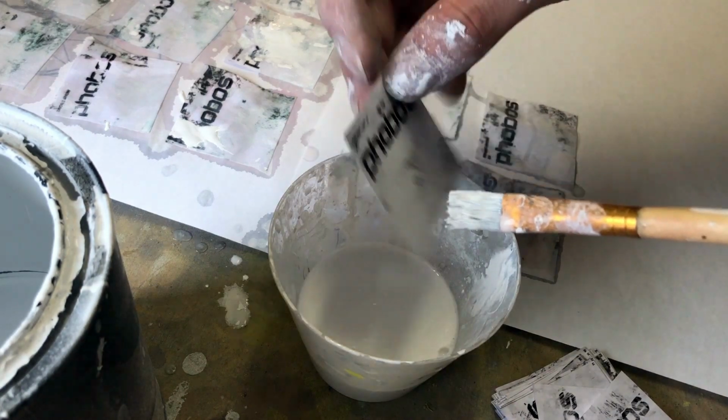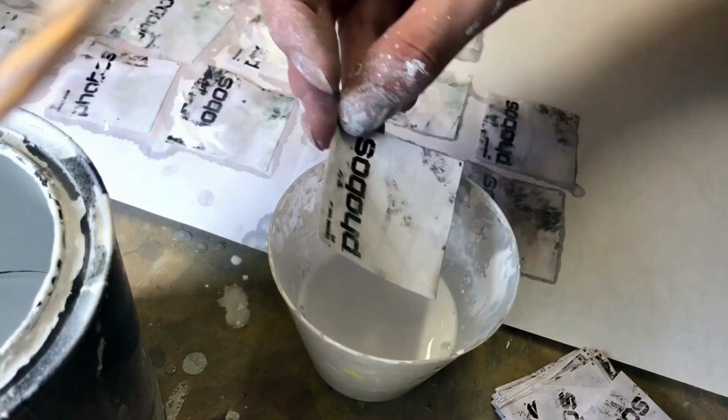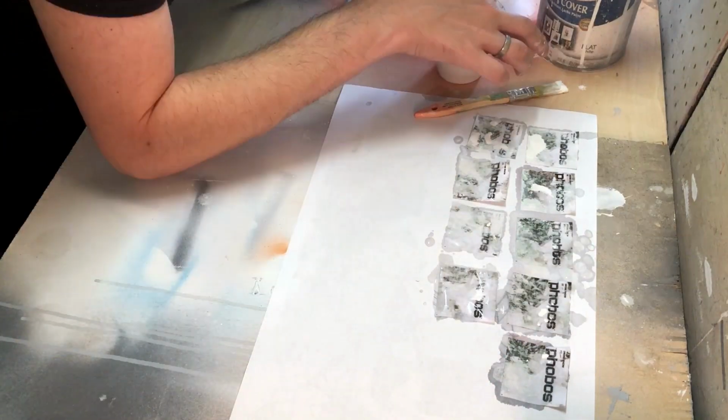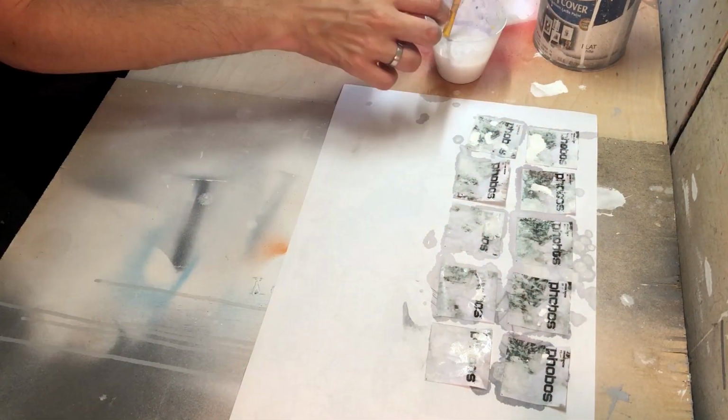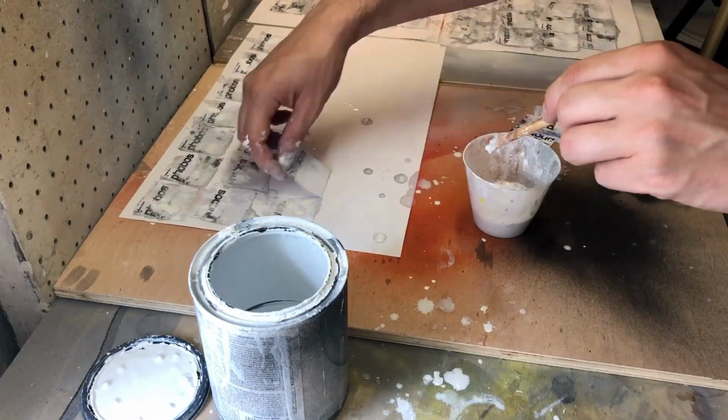When that's all dry, I go through that whole process again with the paper animation frames. So I dip these in watered down paint as well, so each one is obscured and dirty. This process is interesting because it's what I did to create the animation frames in the first place.